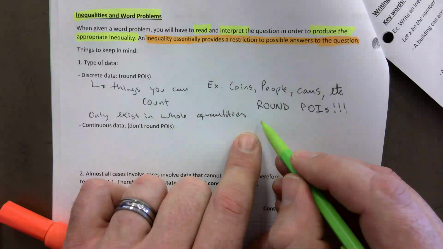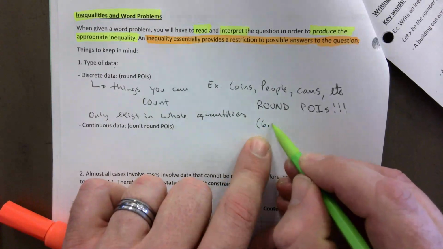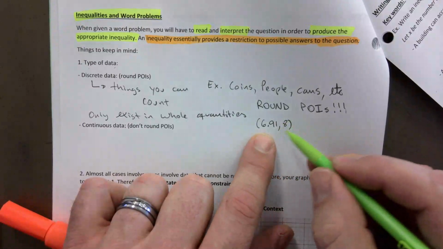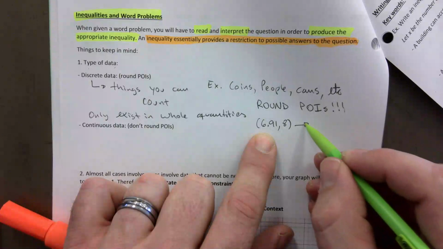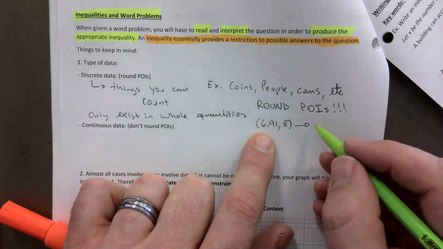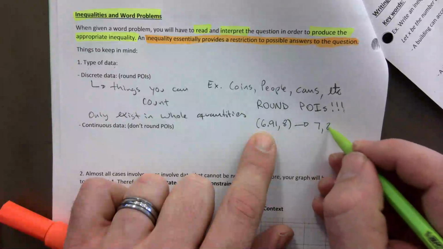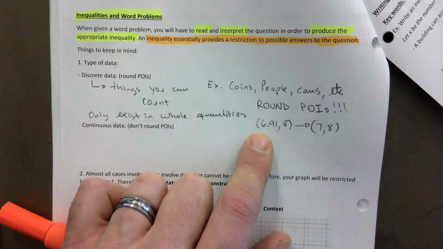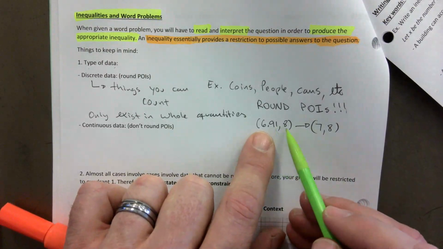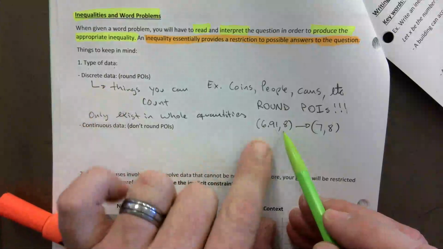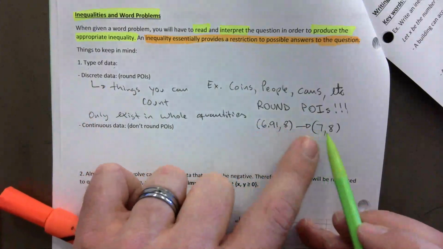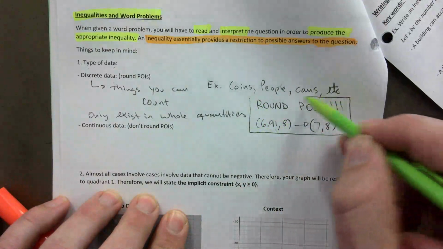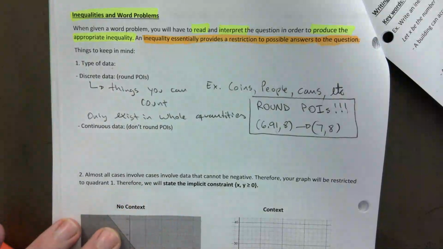So if you use your calculator and you find that the corner point is this, we will round to 7, 8. So if I ever ask you a question, and you know that X and Y are discrete data, then this is wrong. You have to state it like that, okay? So I'm going to box this in so it stands out there.